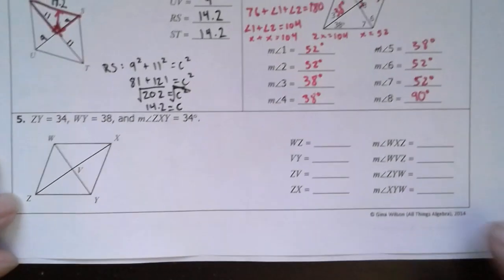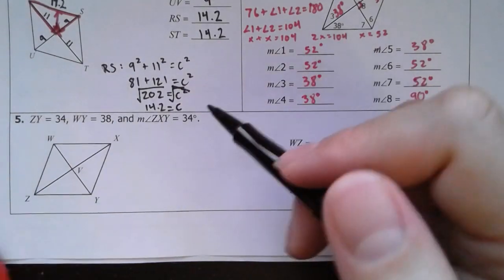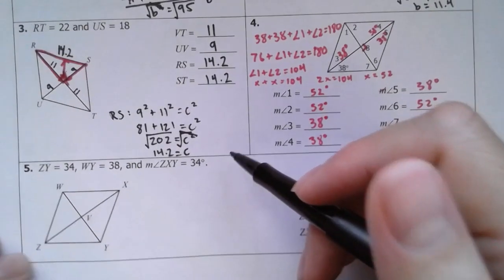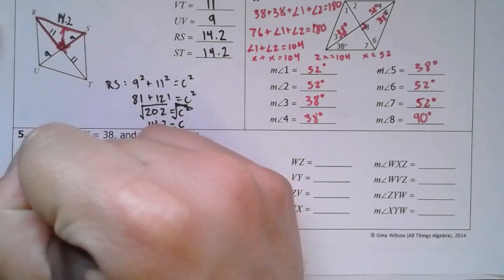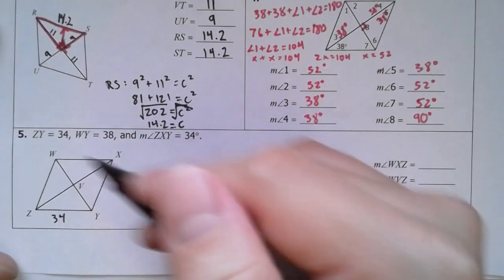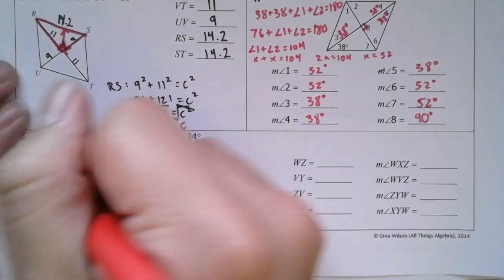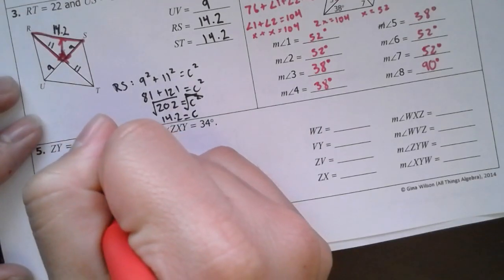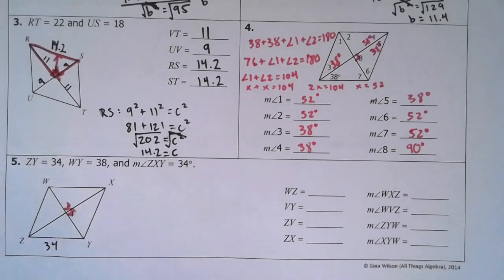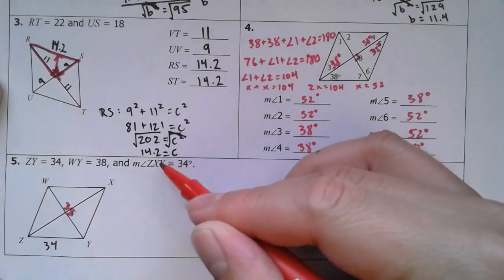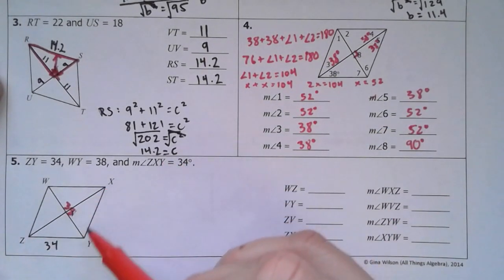Last one here for rhombi, we have ZY. Let's see. ZY is 34. WY is the diagonal. We have that it's 38. And the measure of ZXY, here's Z, there's X, there's Y, is 34.